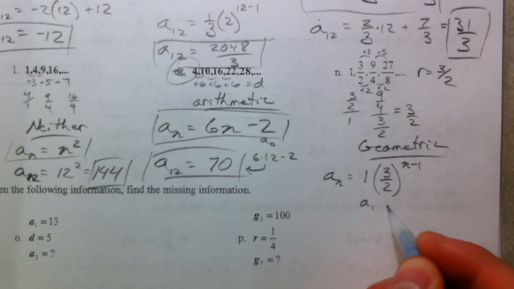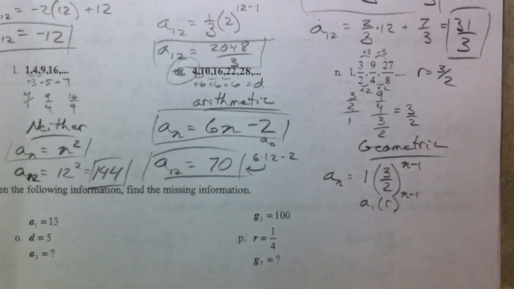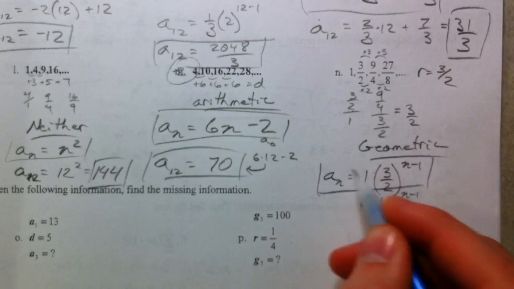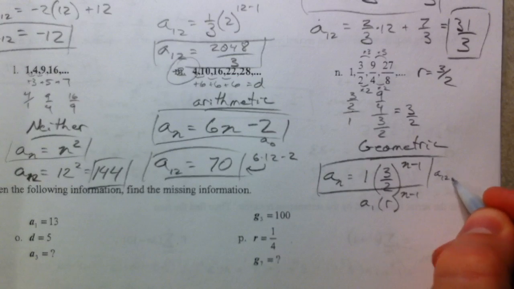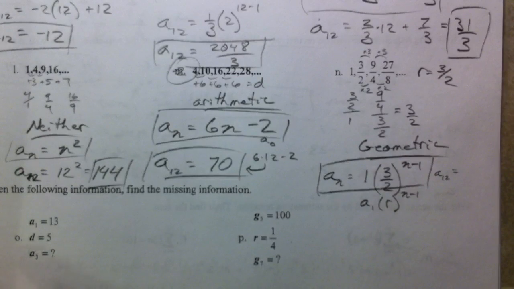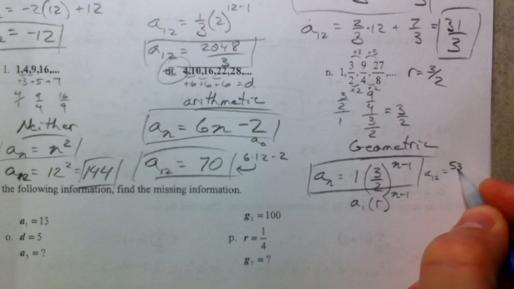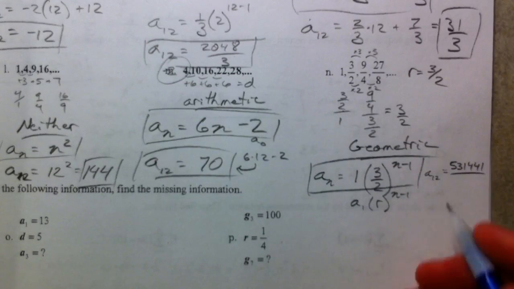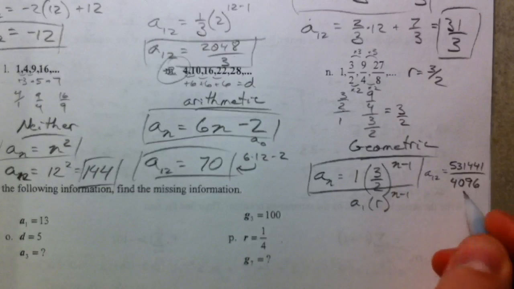And so that again was a sub 1 times r raised to the n minus 1. Works every time, like a charm. Plug in to find your 12th term. A sub 12, so 3 to the 12th is 531,441 over 2 to the 12th, which is 4,096.